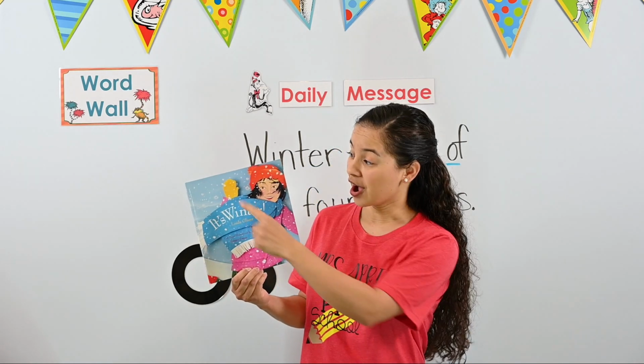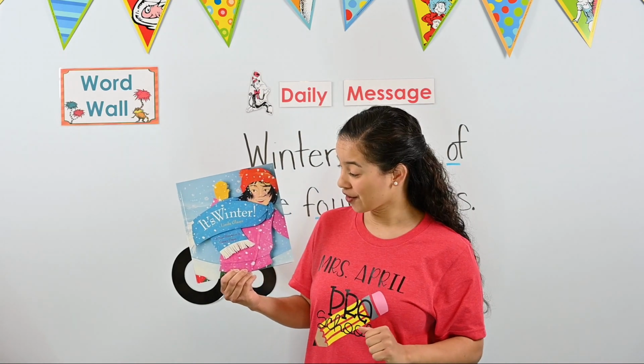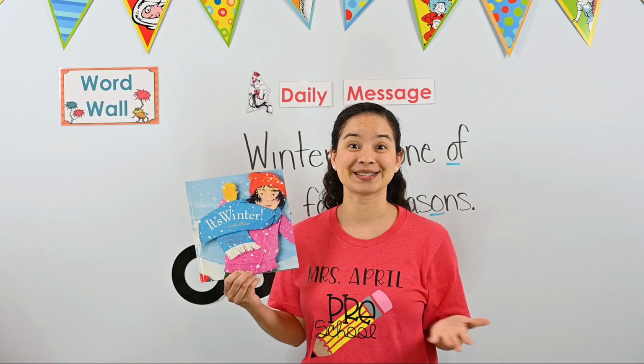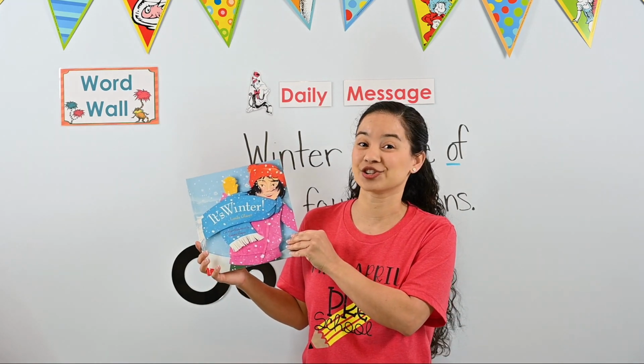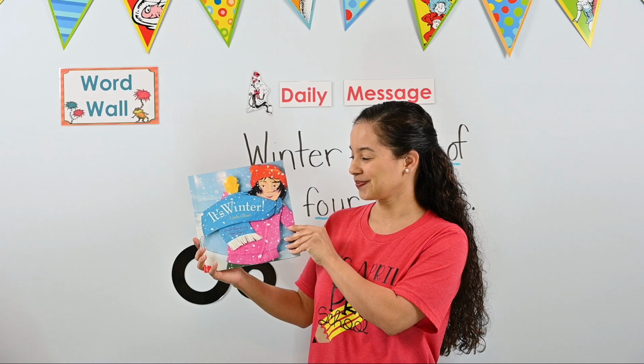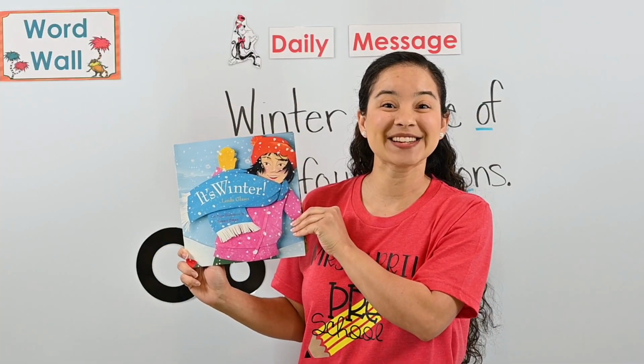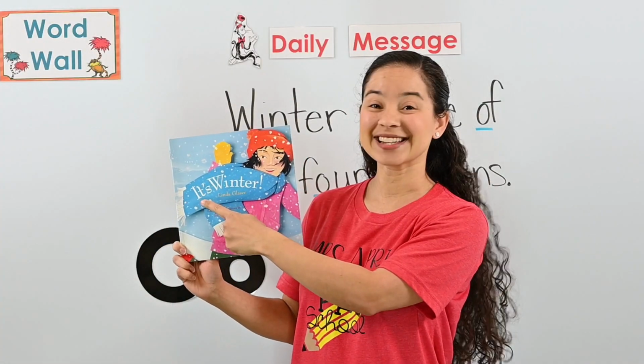She cut out a mitten using yellow paper and a scarf using blue paper. That's really cool. You can make pictures with little pieces of paper. I can't wait to see all of the pictures she made with her paper. Okay, let's read today's story. It's winter.